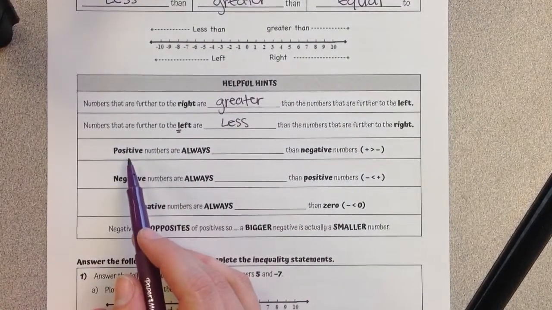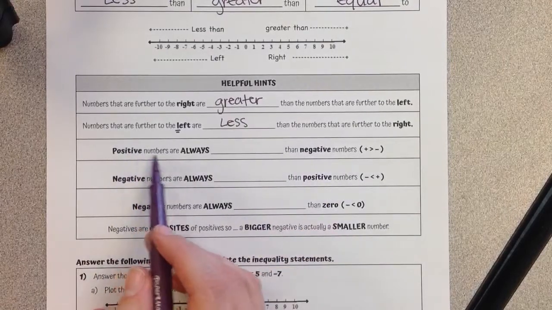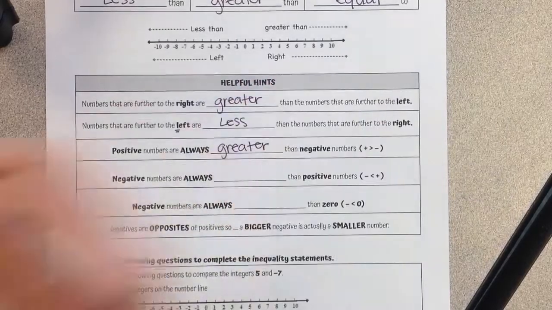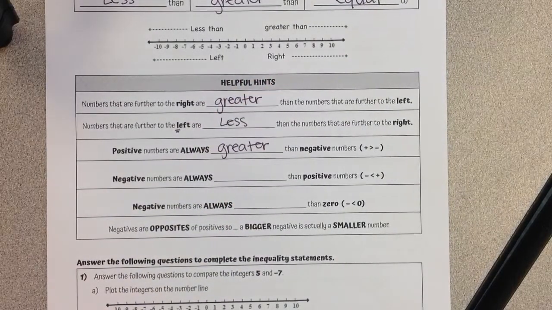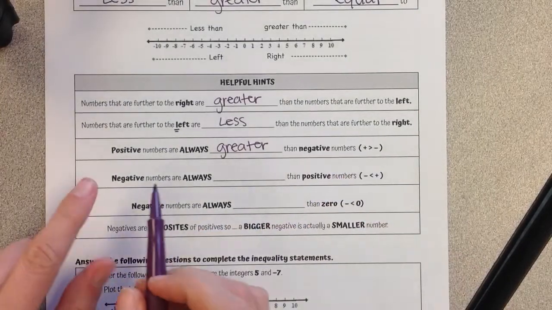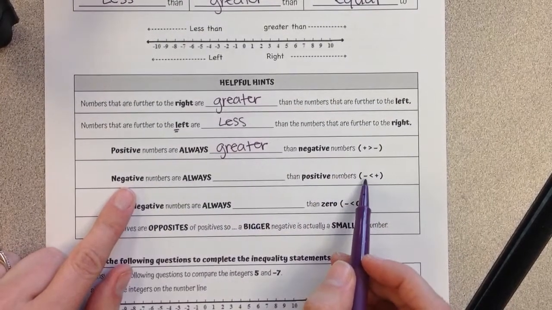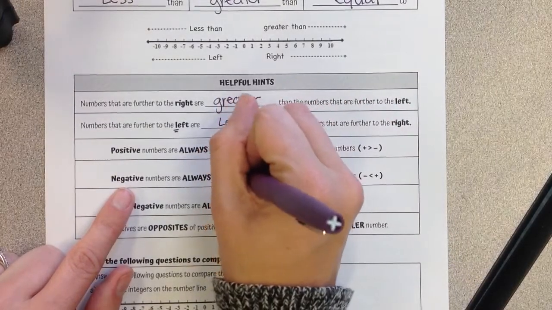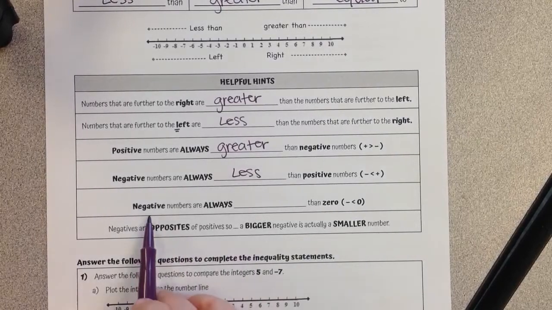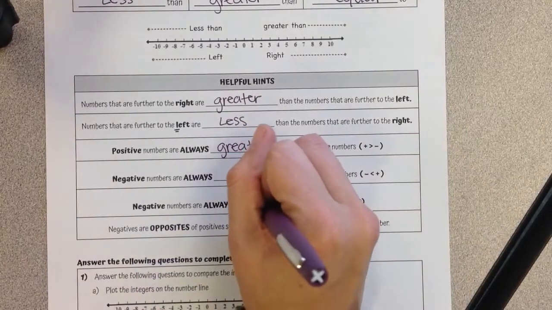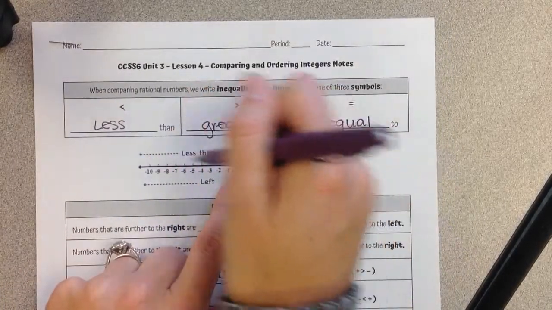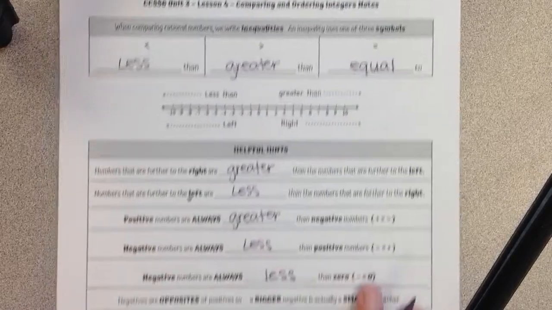If you have a positive number compared to a negative number, positive numbers are always greater than negative numbers. If you've got a positive on the left, it's going to be greater than a negative. Or the reverse, if you have a negative on the left, it is always going to be less than a positive number. Negative numbers are always less than 0. We've got 0 right here, and everything to the left of it is your negative numbers.